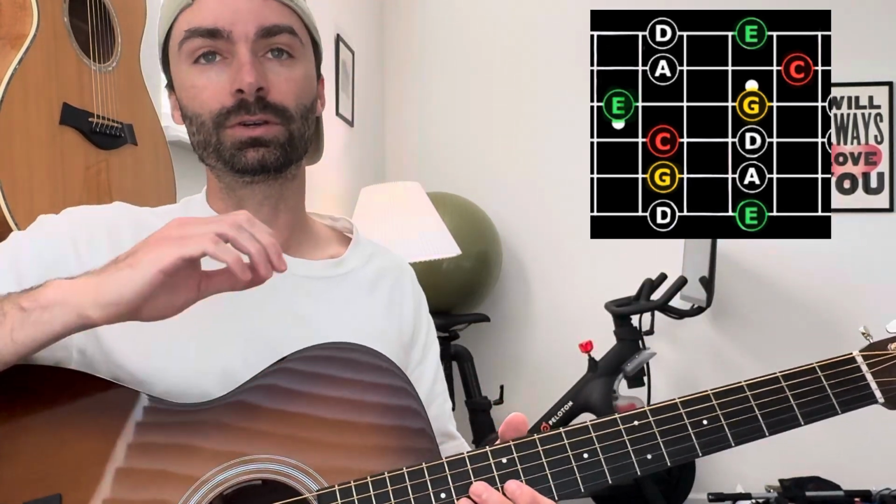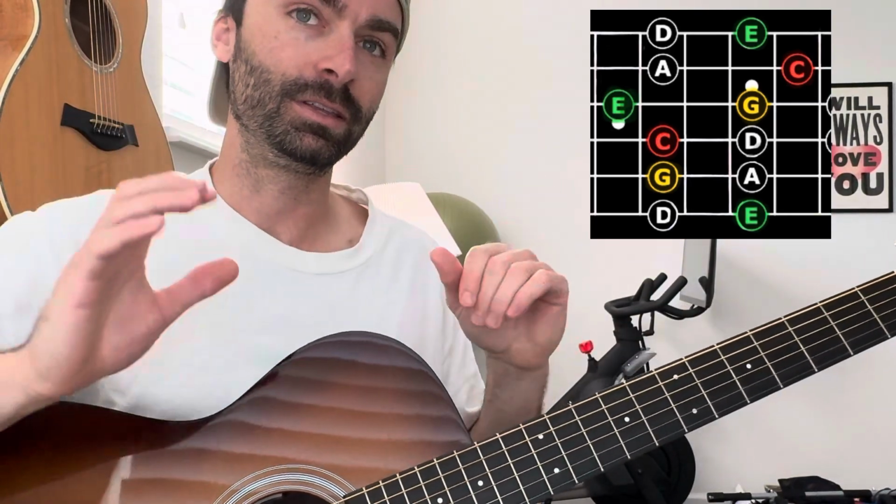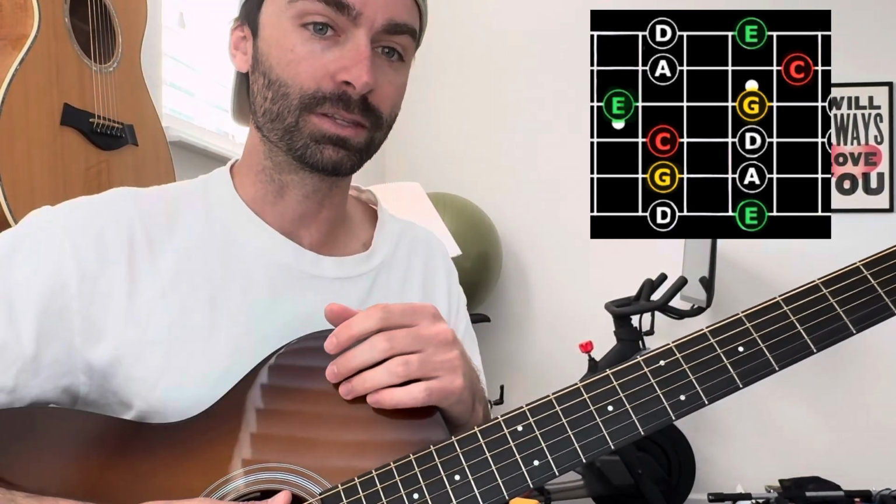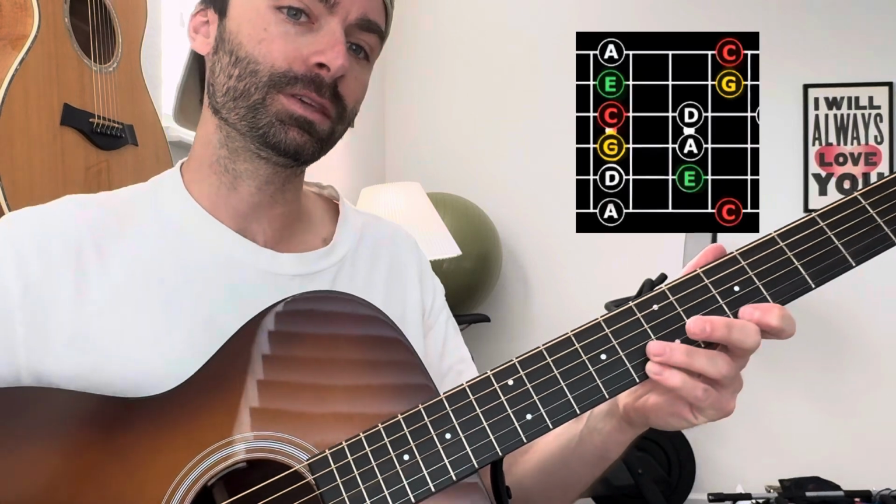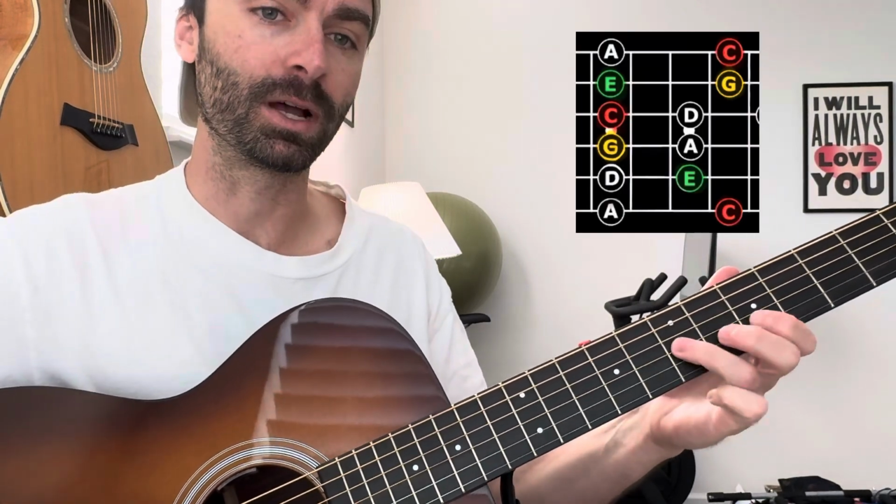And it's really cool when you start seeing the connection between the pentatonic shapes because they're not different. They have the same notes. The reason they look different is because the intervals of the strings kind of change. So we'll look at this position because it's probably the most popular.